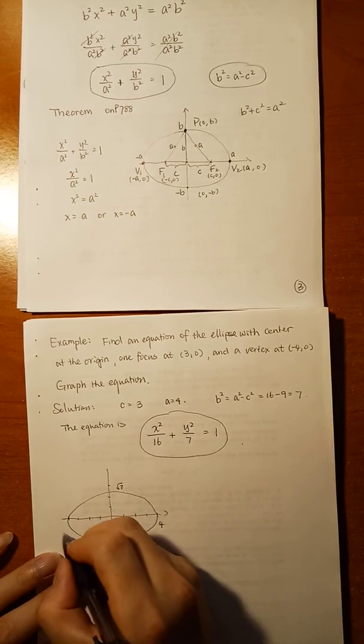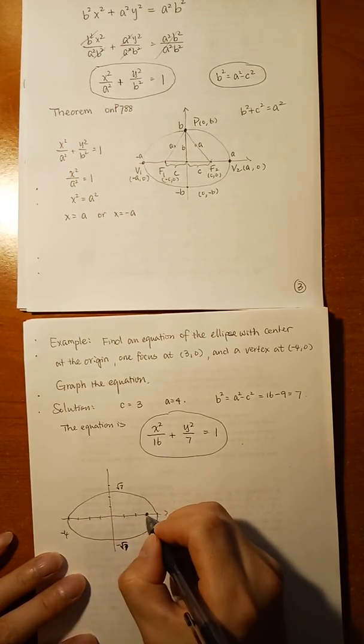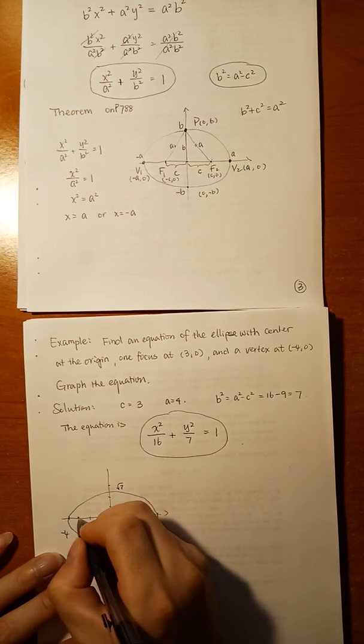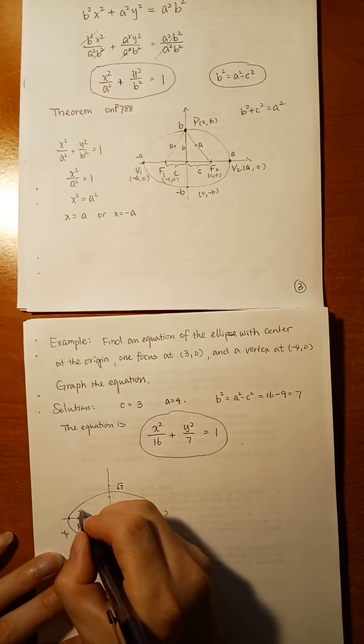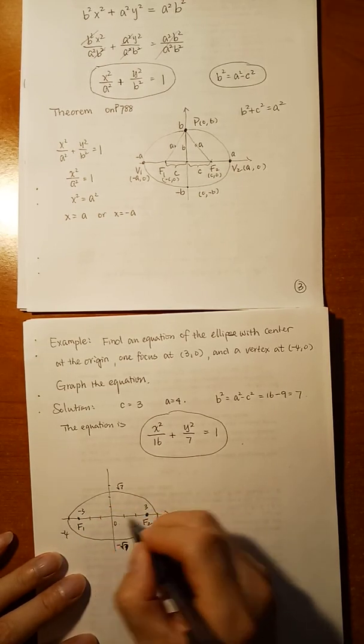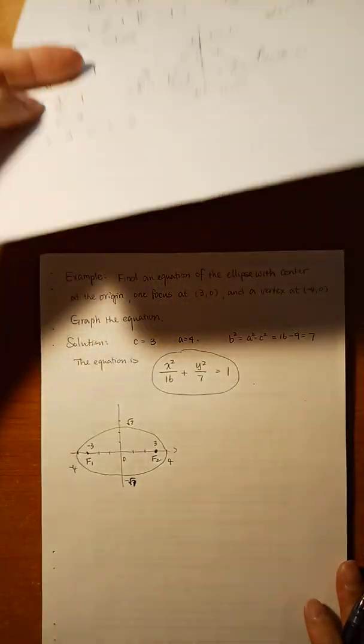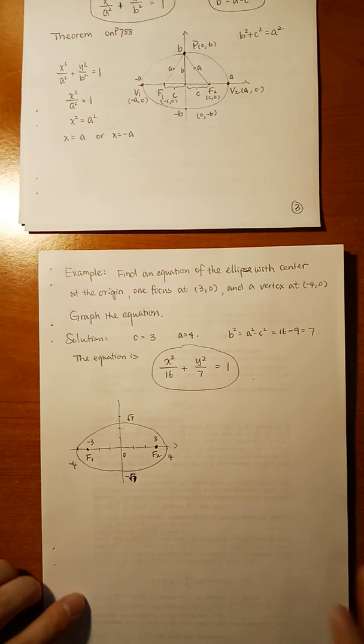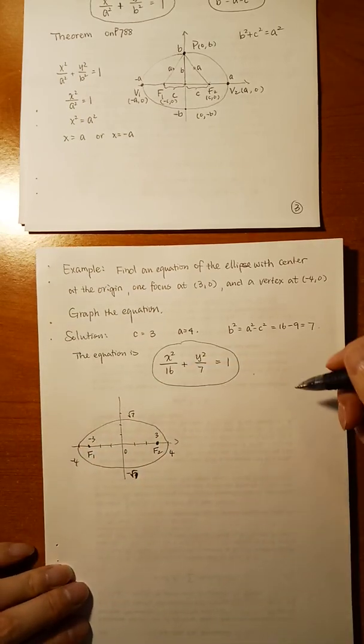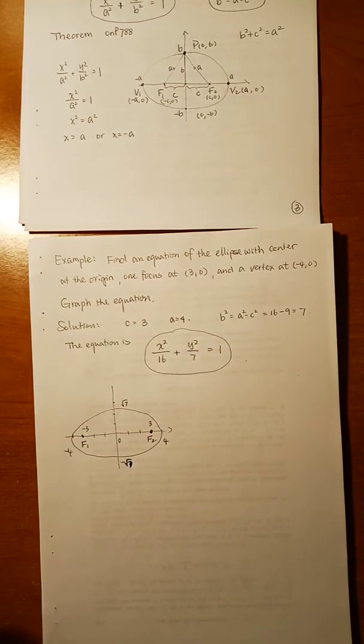This is 4, this is -4. This is focus F2, this is focus F1, at -3 and 3, 0. And that's it. That is the graph. Clearly, when you draw it by hand, it's never precise. You just demonstrate.